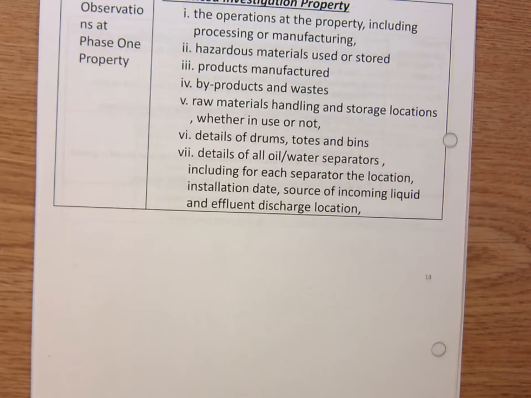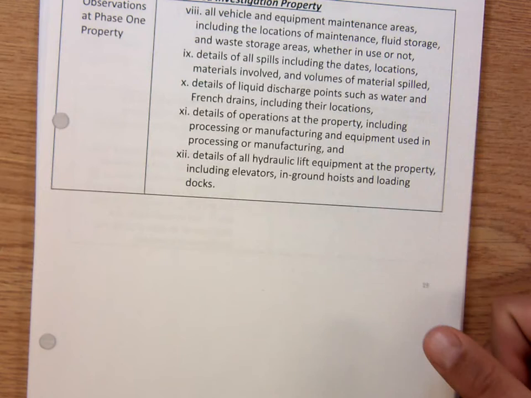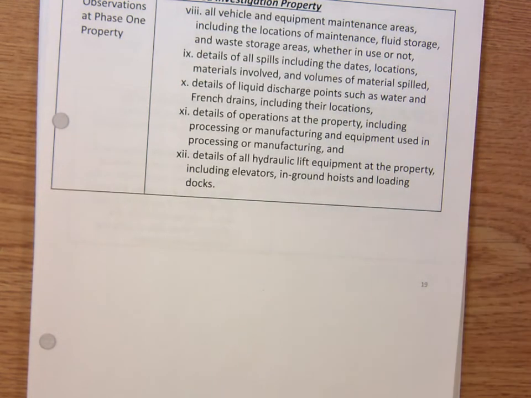Details of any and all oil and water separators, including for each separator the location, installation date, source of incoming liquid, and effluent discharge location. So you basically record all those details. You should go on to the next page, page 19. You see all other details, for example, in all vehicles and equipment maintenance areas, including the locations of maintenance, fluid storage, and waste storage areas, whether in use or not.